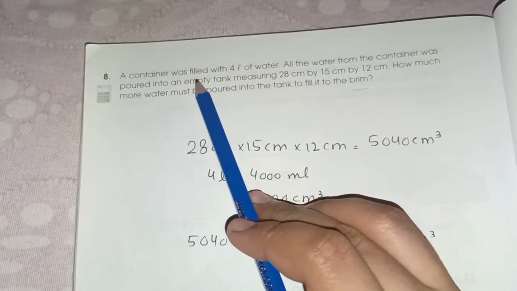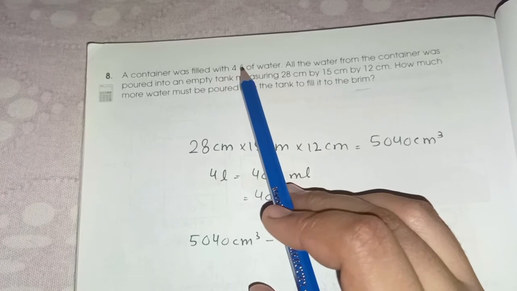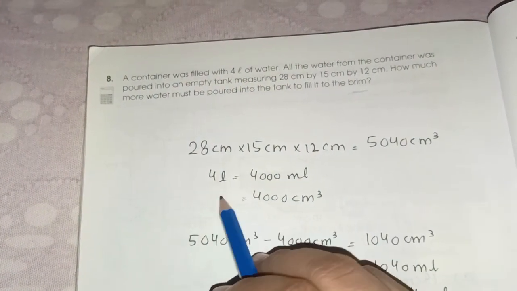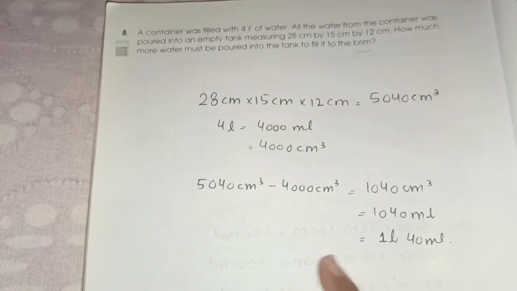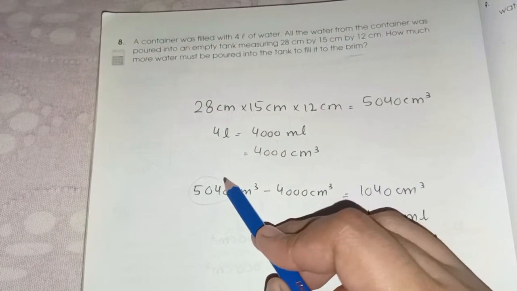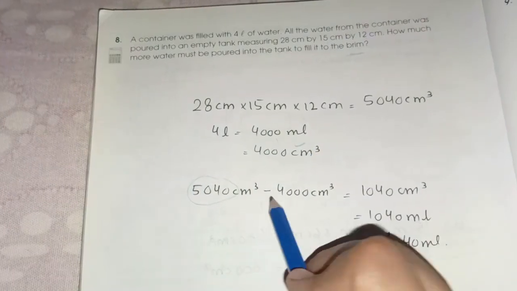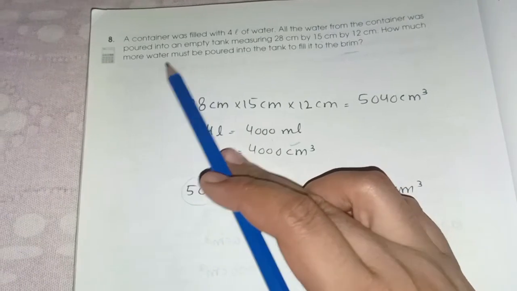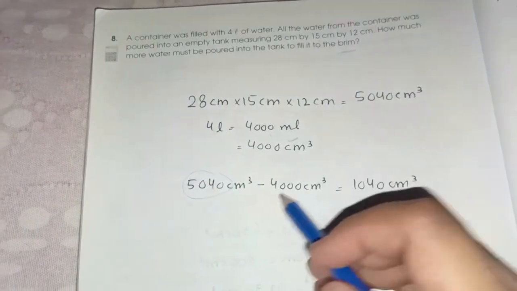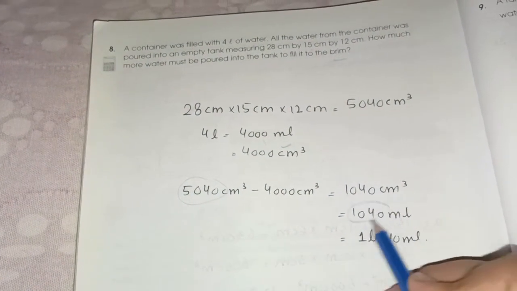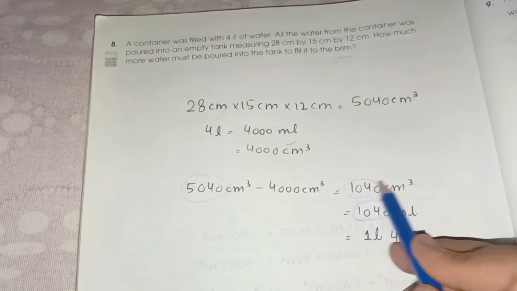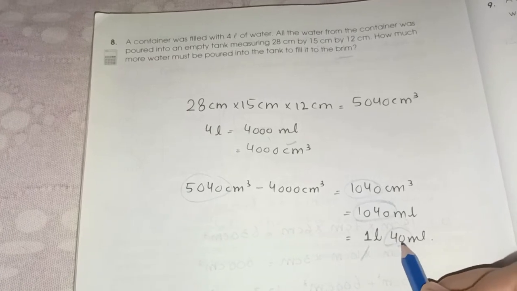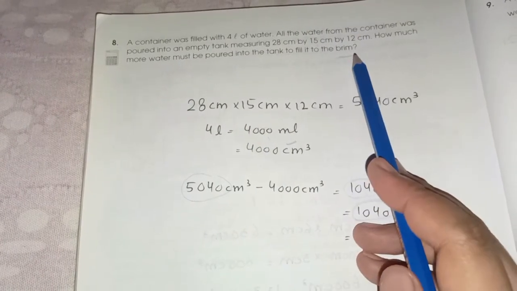A container was filled with 4 liters of water. So 4 liters means 4000. Now we have to subtract this 4000 from 5040. So we get the answer 1040. It means that is how much more water must be poured. So we have to pour 1040 milliliter, 1040 centimeter cube or 1 liter 40 milliliter of water to fill the tank completely to the brim.